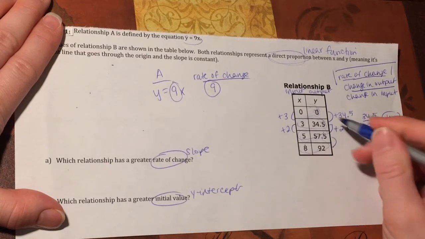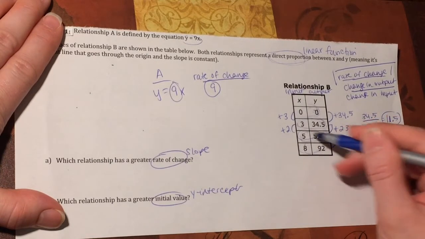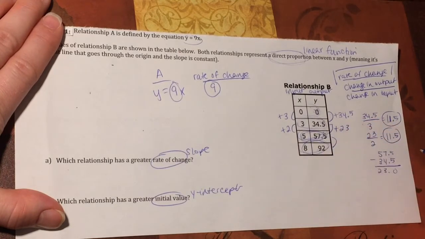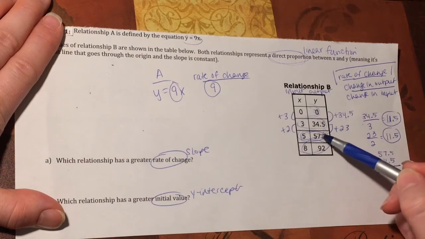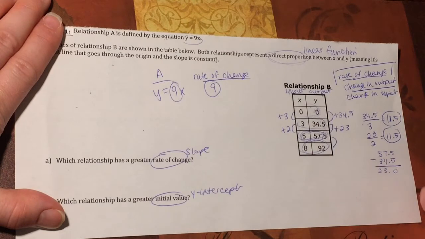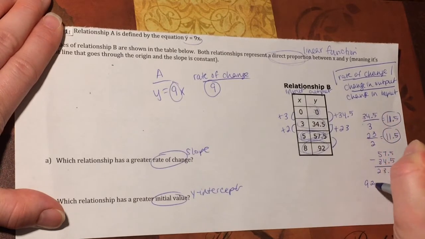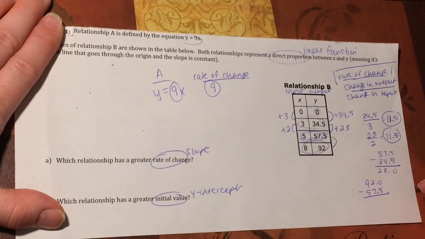Let's check the rate of change between the next set of ordered pairs from our table of values. To go from 57.5 to 92, let's say we didn't know off the top of our head what that was. Let's do the subtraction: 92 minus 57.5.